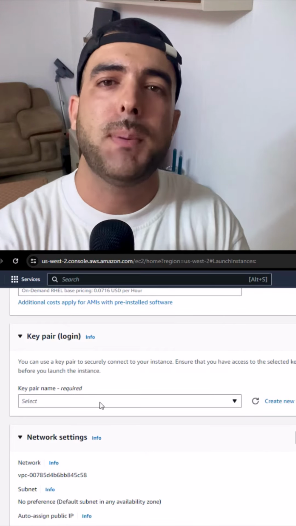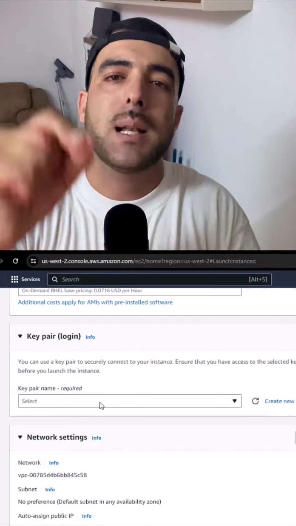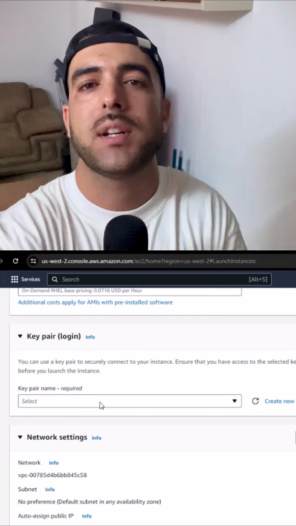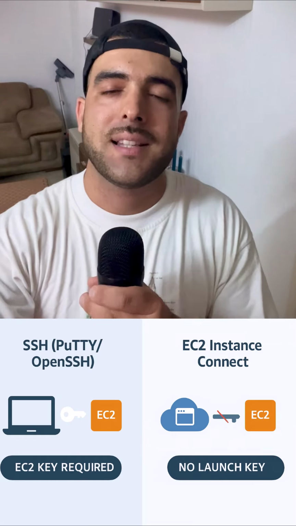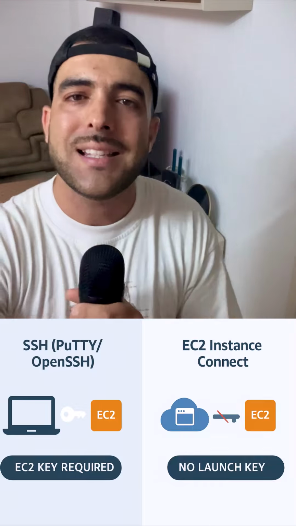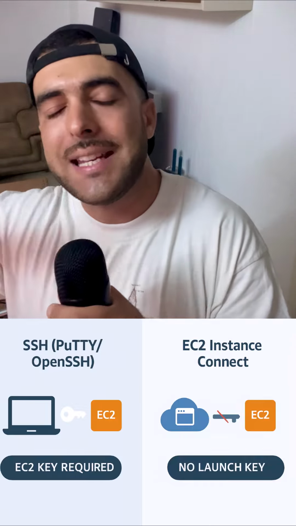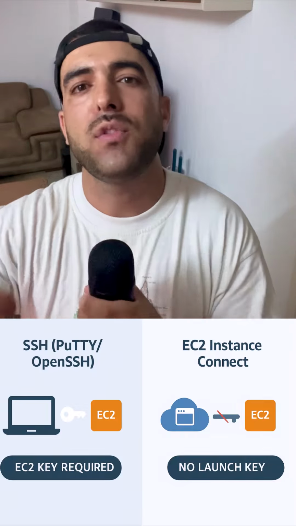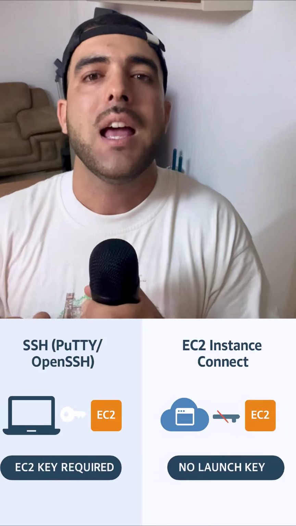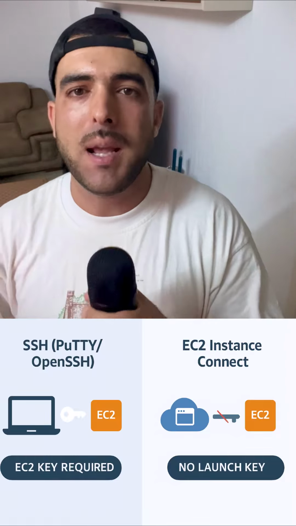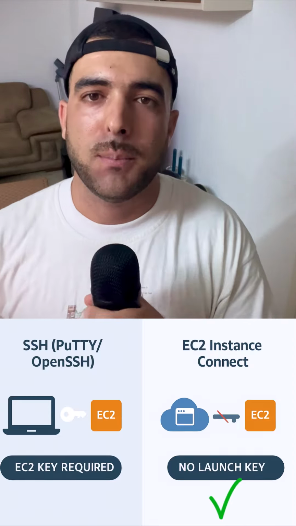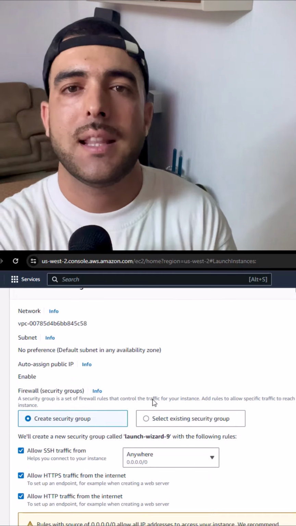After that, you've got the key pair, which is basically a password, which helps you securely connect to your instance. Now, this depends on how you're going to connect to your instance. If you're using OpenSSH or PuTTY or the terminal on your machine, in other words, you're connecting to the instance outside of Amazon or AWS, then you need a key pair. If you're going to connect to the EC2 instance using Instance Connect, which is inside AWS, then you don't need a key pair. In this video, I'm going to connect to the EC2 instance using Instance Connect, so I don't need a key pair.